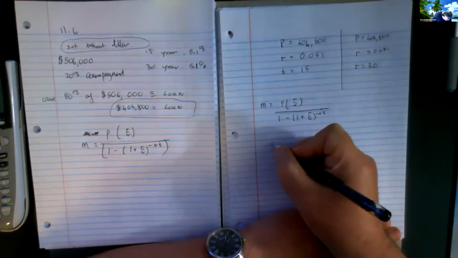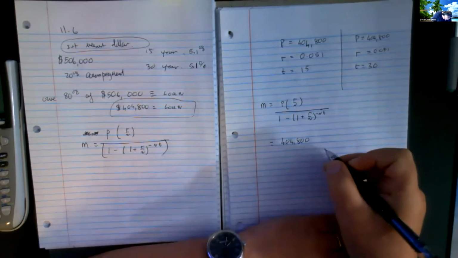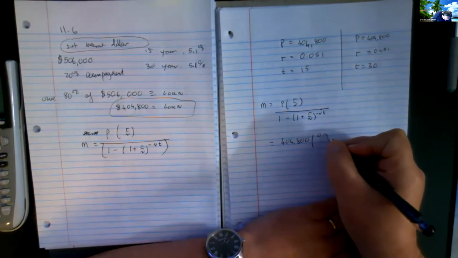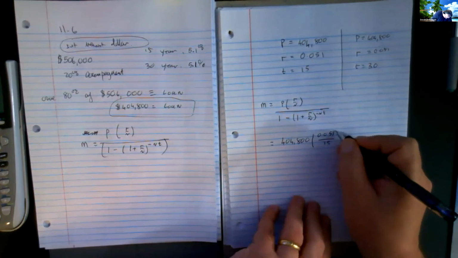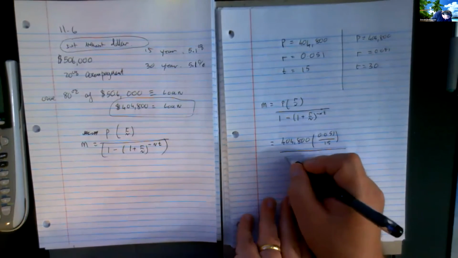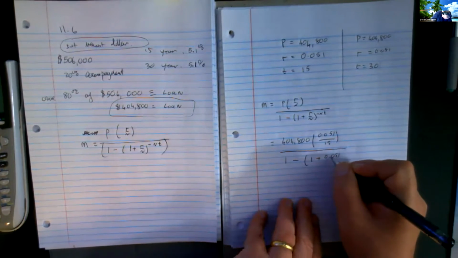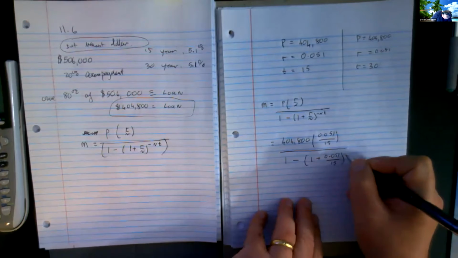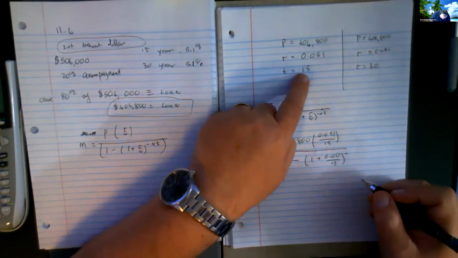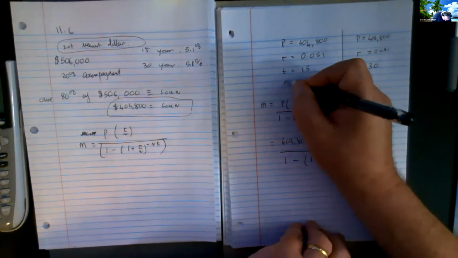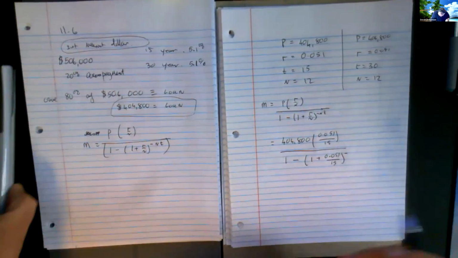What I would have is 404,800 times 0.051 divided by 12, and underneath that, 1 take away 1 plus 0.051 divided by 12, to the power of negative 12 times 15.